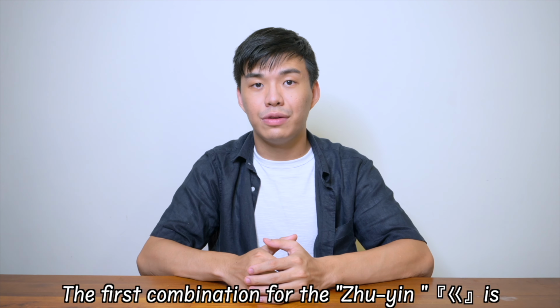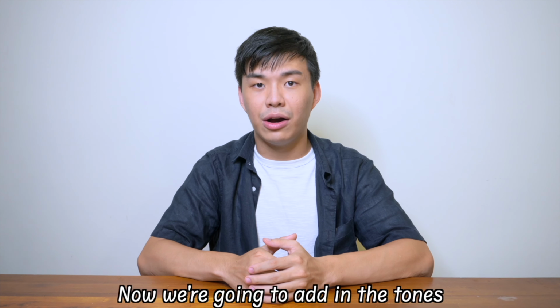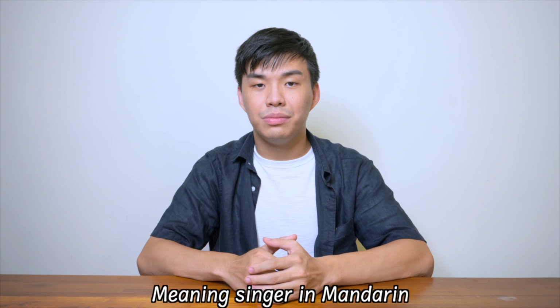The first combination for the Zhu-yin ge is ge, ge, ge. Now we are going to add in the tones. Ge, shi, o, shou, ge, shou, meaning singer in Mandarin.